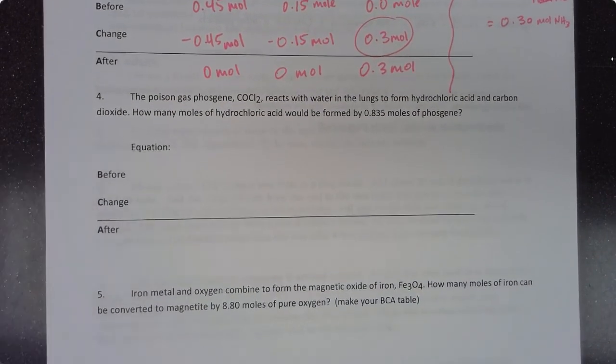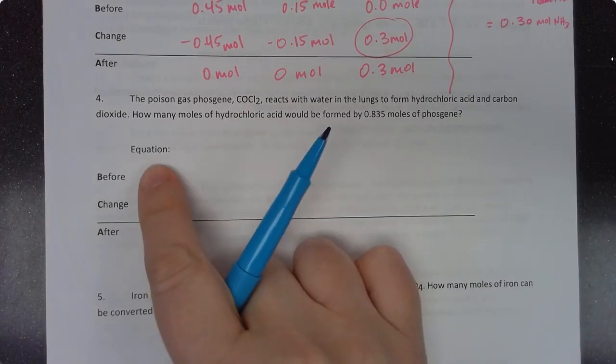Okay. The poison gas, phosgene, COCl2, reacts with water in the lungs to form hydrochloric acid and carbon dioxide. That sounds terrible. How many moles of hydrochloric acid would be formed by blah, blah, blah? So the first thing we need to do is write our equation.